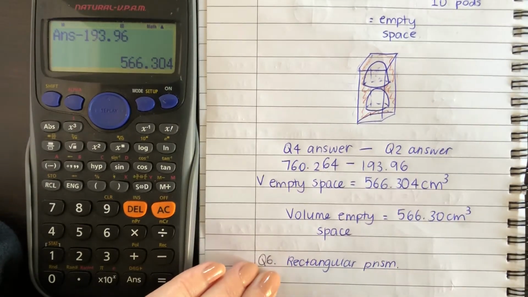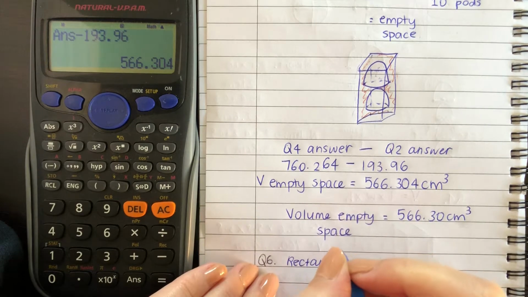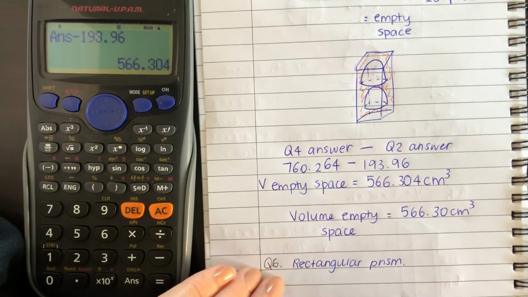The volume for the total surface area of a rectangular prism. Did I just say volume? No. If I just said volume, ignore that.